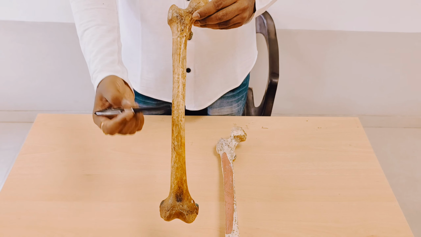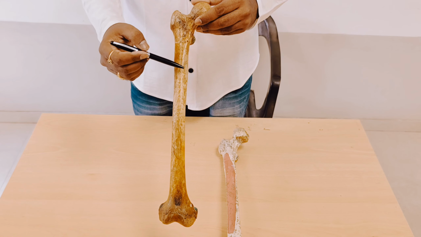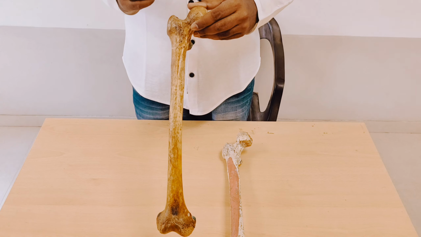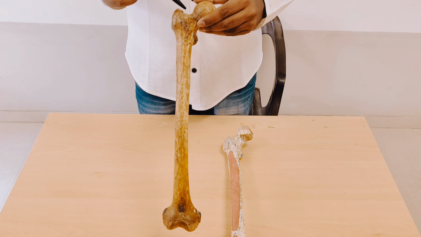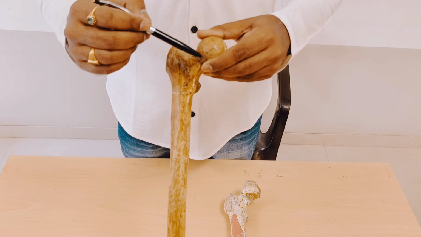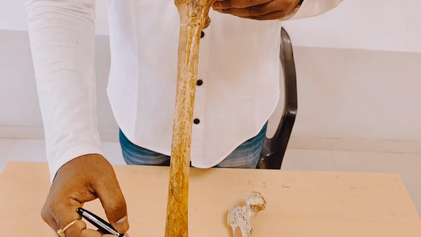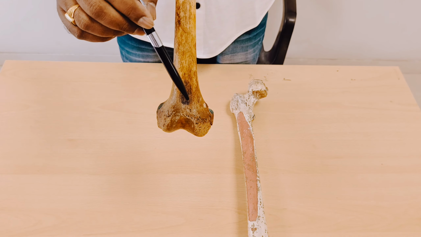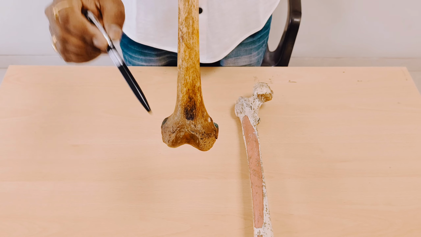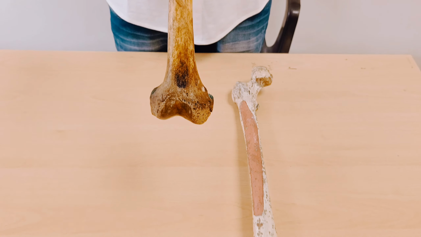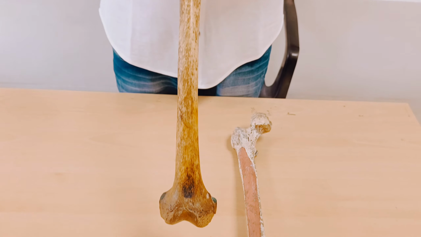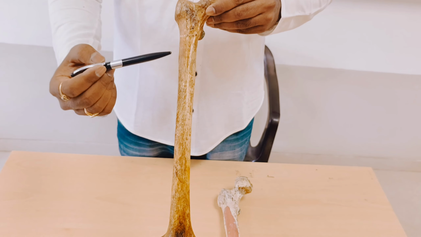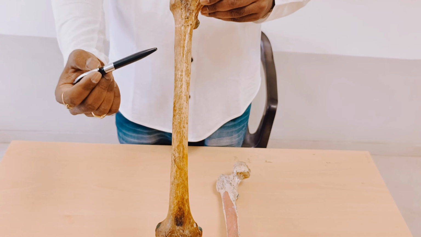First, the site determination of the femur. The first point you have to tell: the upper end bears the rounded head, whereas the lower end is widely expanded to form the medial condyle and lateral condyle. The second point: the cylindrical shaft of the femur is convex forwards.